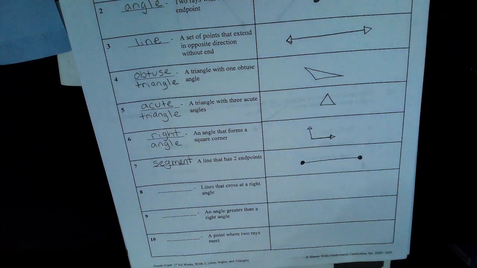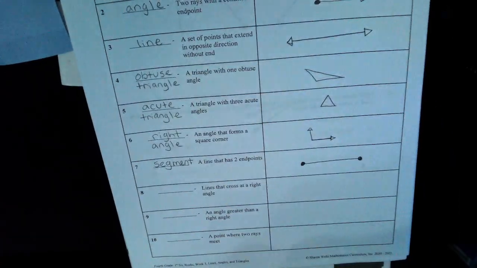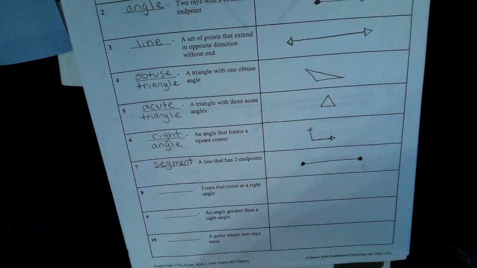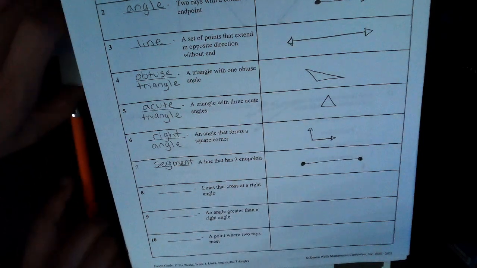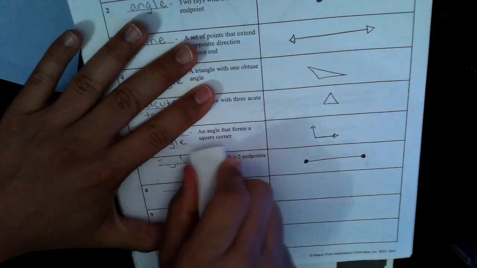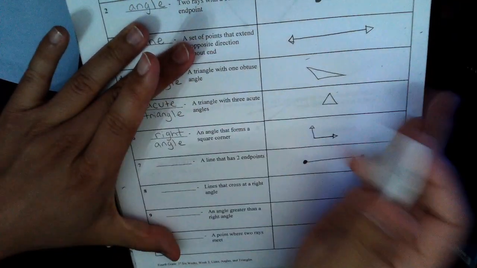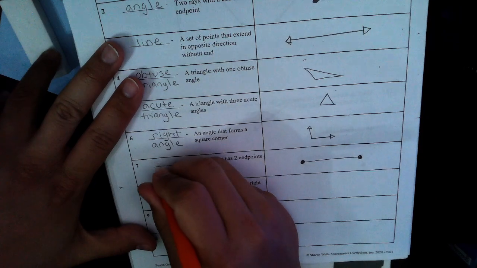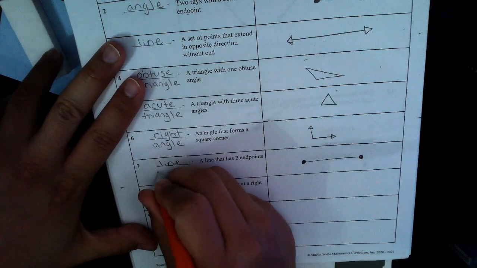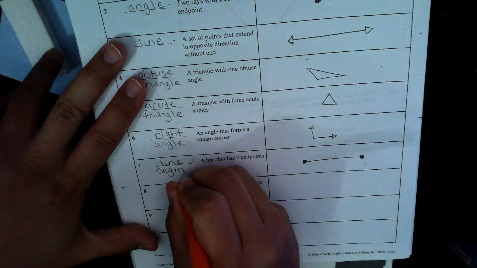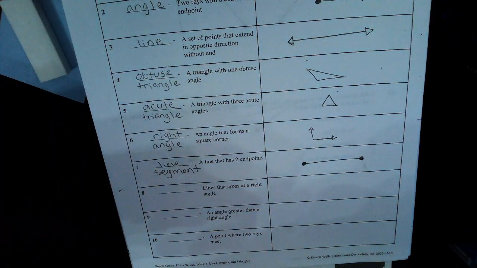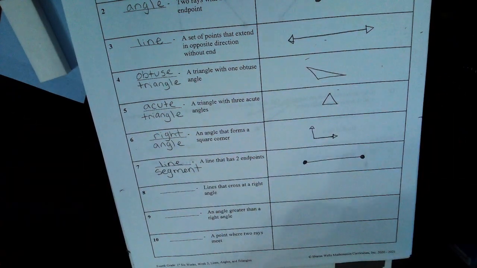A line segment. Again, that's like if you took a line and you just... You forgot. Well, you can either call it a segment or a line segment, but you're right. I can fix that. Line segment. And that's just if you took a line and you just chopped out a piece.